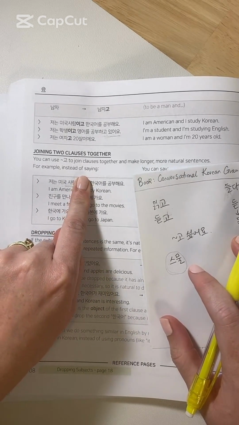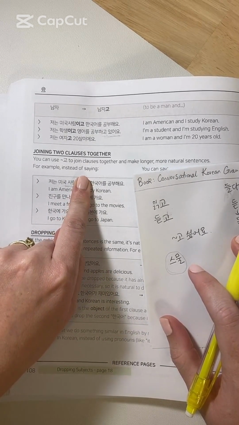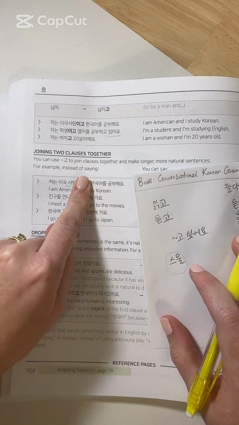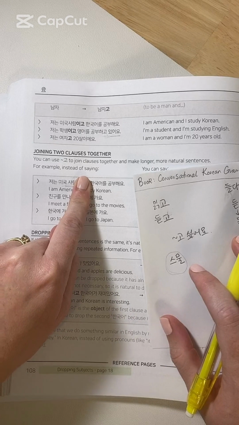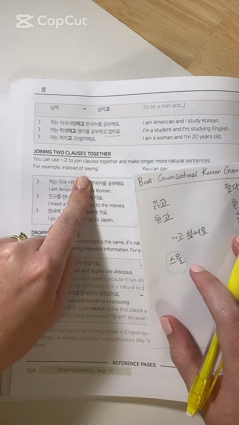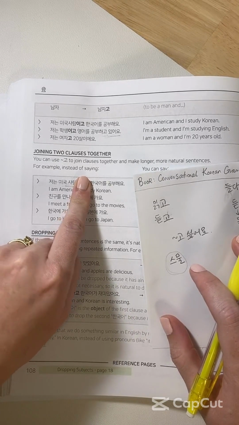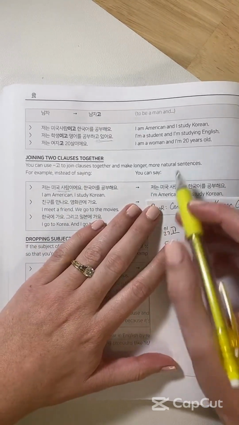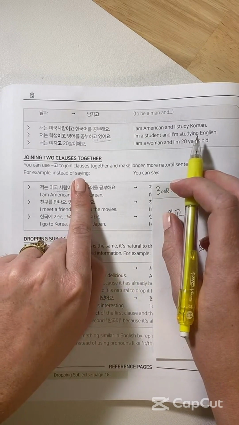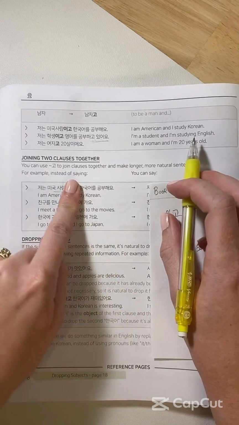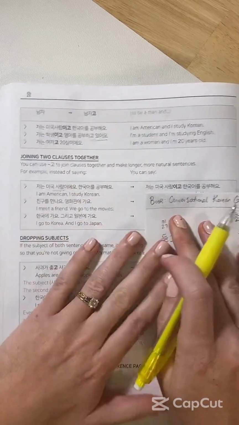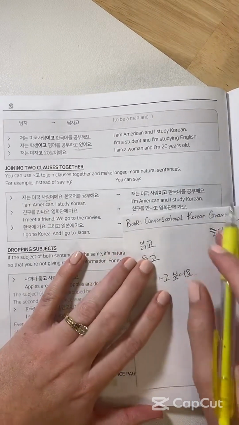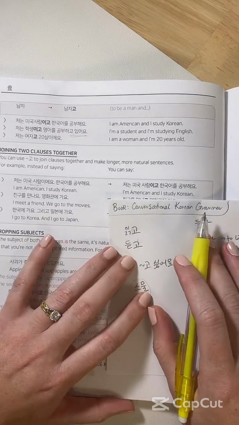So question. So 고 is used for when I want to say I do something and another thing? Yeah, that is a very common use. 고 is used a lot for when you're listing things that you do. So, like we said before, you attach 고 here, 미국 사람이고, and then you follow with your next clause. 저는 미국 사람이고 한국어를 공부해요. I'm American and I study Korean.